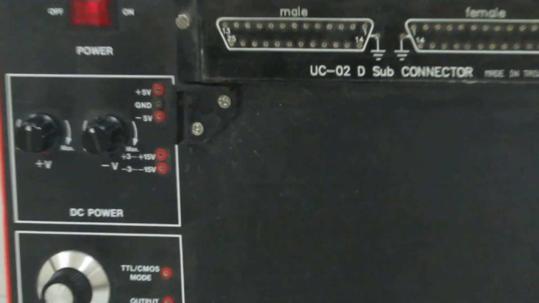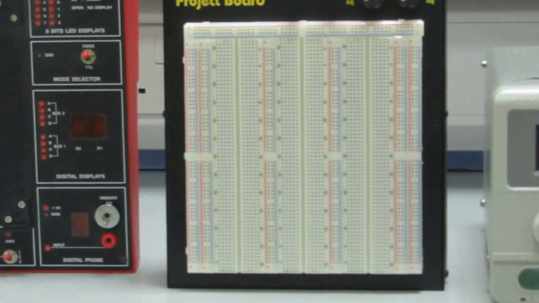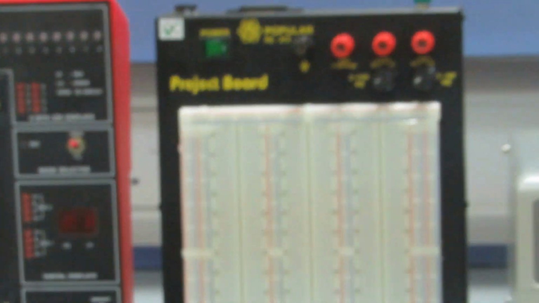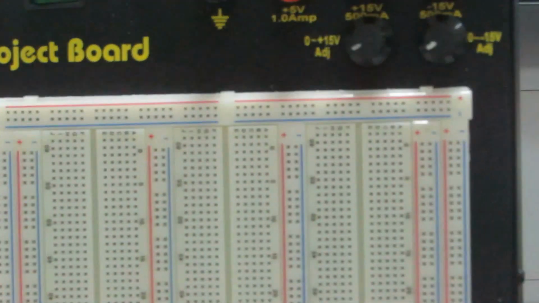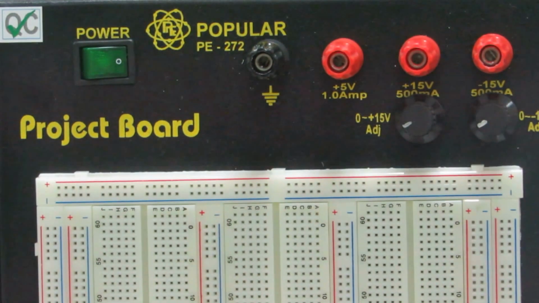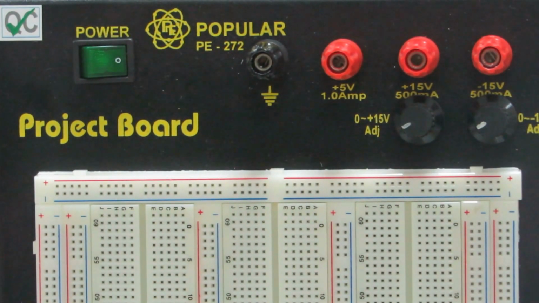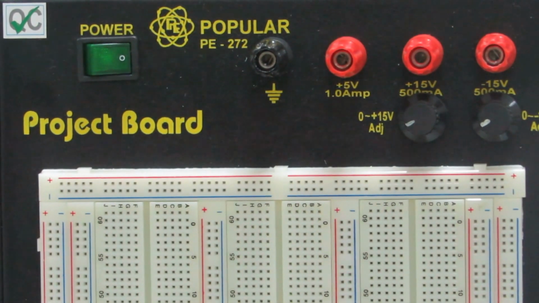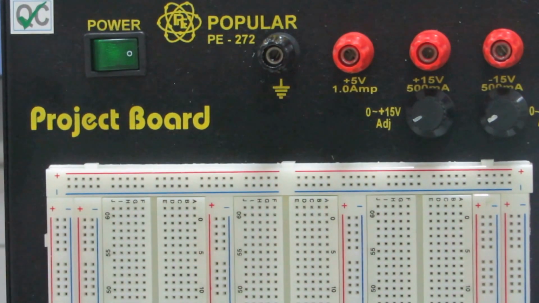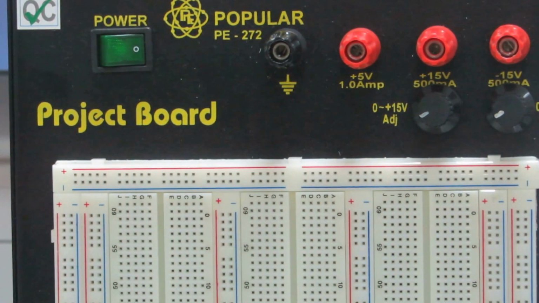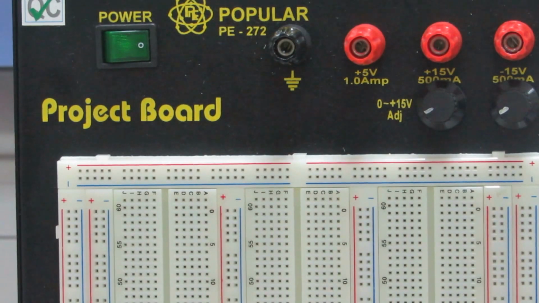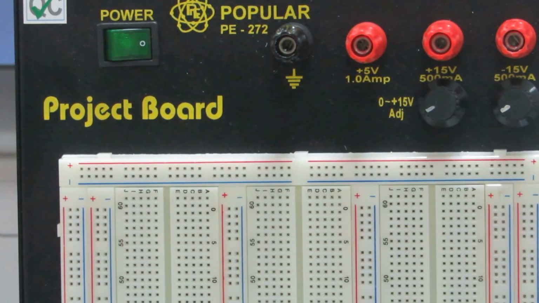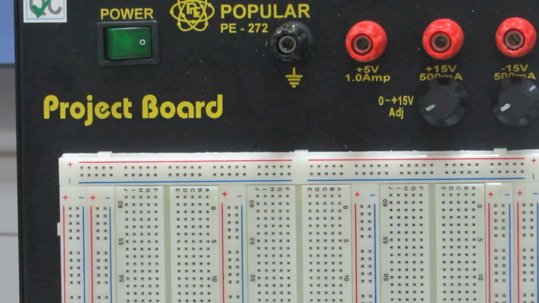Now after this one, we go into a more simple power supply board, which is this one. This is what we call the project board. And we simply use the project board for two purposes. First, for supplying power, and at the same time we use the breadboard that comes on it to hook up our circuits and test them.